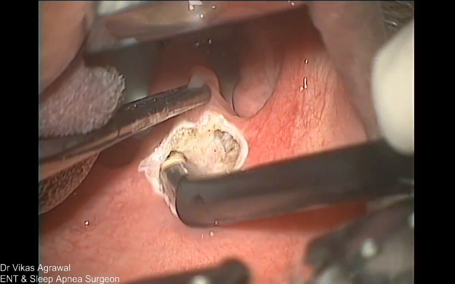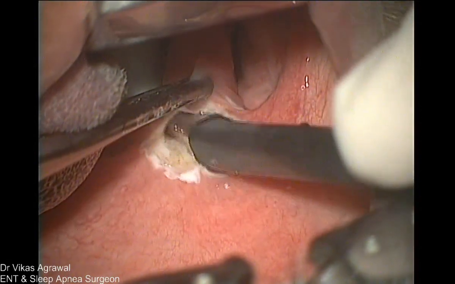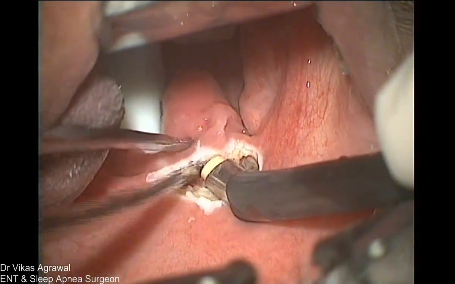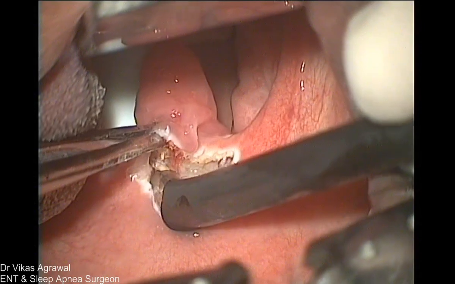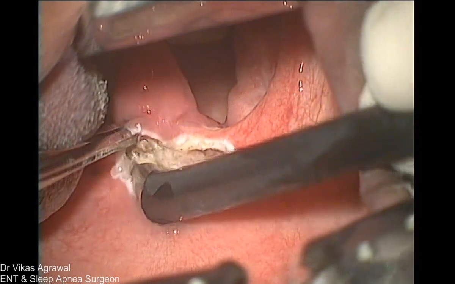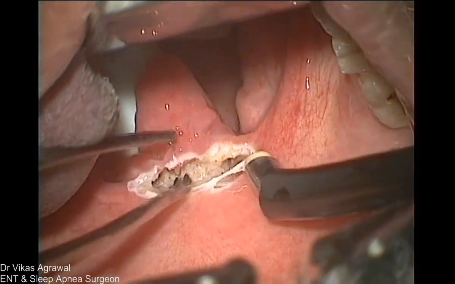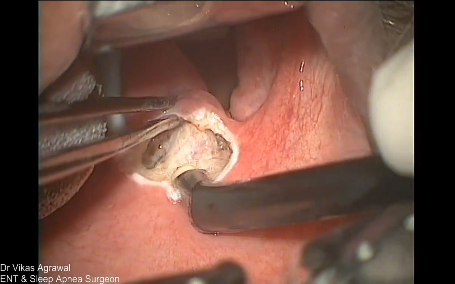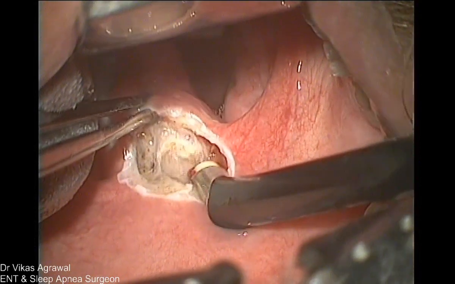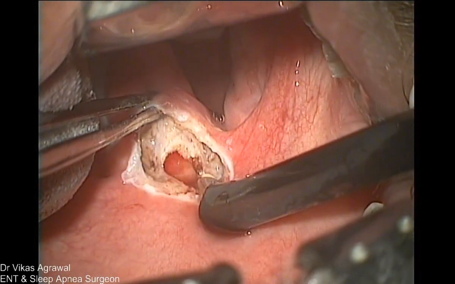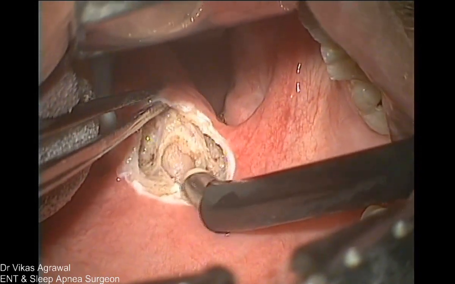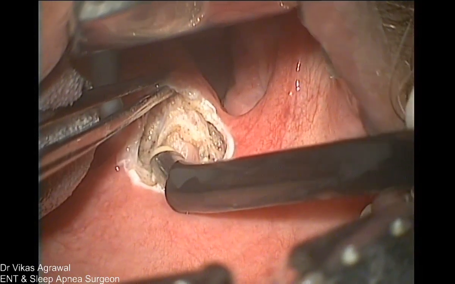Now see, there is some vessel here, superior pole, which you have to see and coagulate. This is the superior pole vessel. Now this is the musculus uvuli. Can you see this? Now see, a big vessel here. Yeah, seen very well. So Dr. Nilesh is here.